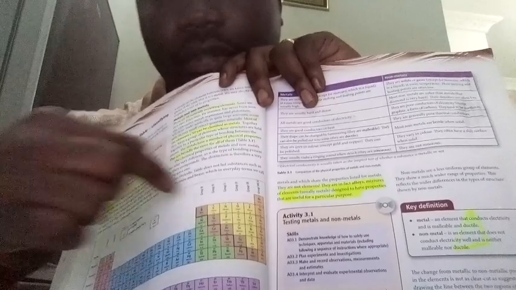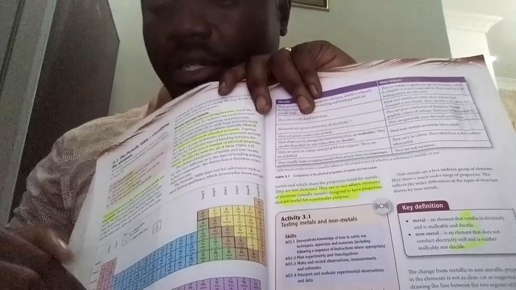The third thing I want you to understand about the periodic table is that all the horizontal rows are called periods. I repeat again, all the horizontal rows are called periods. I'll get back to this again. So these are rows, and all these horizontal rows are called periods.